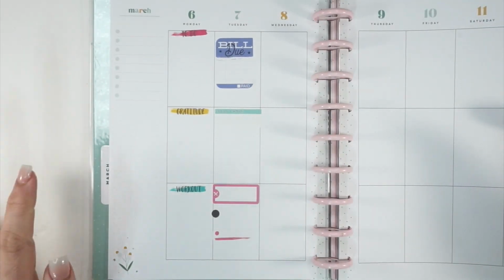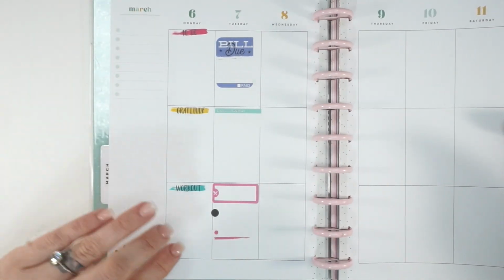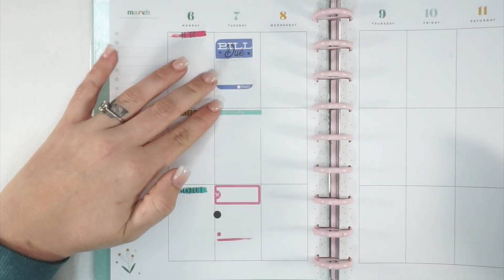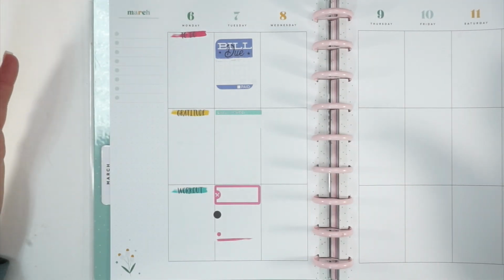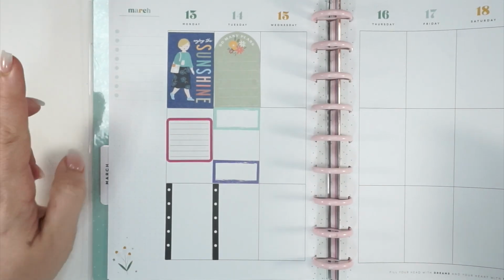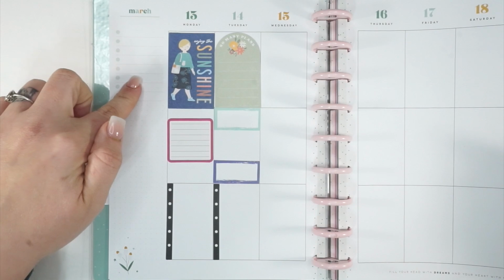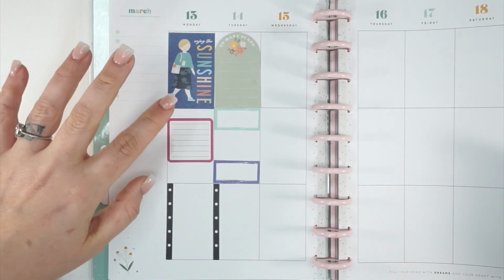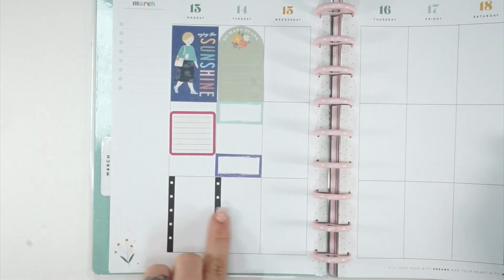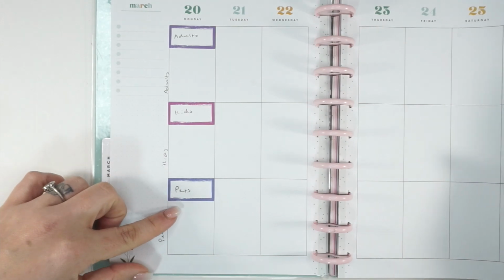And then this one was by category. So you have your to-do, your gratitude, your workout, or your meal plans, your chores, and your bills. However you want to do it, just whatever categories are important to you. This one we organized by type of sticker. So this one is all of your full boxes. This one is your smaller boxes, and then maybe this one's all of your checklists. You could do that. Another one is you could organize it by adults, kids, and pets.